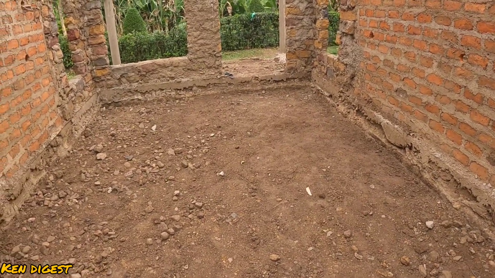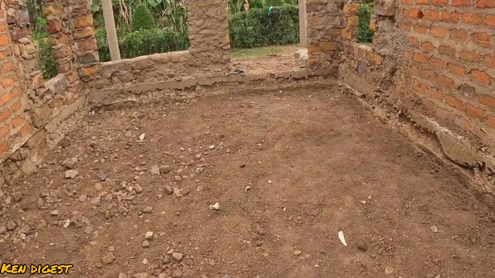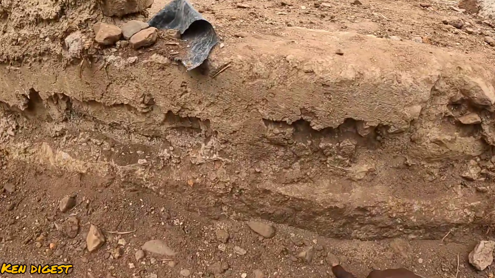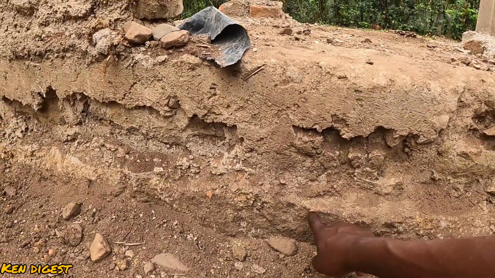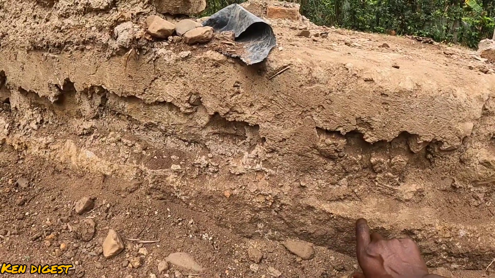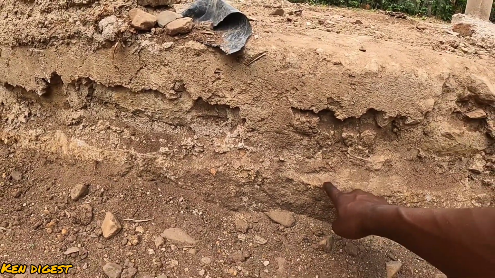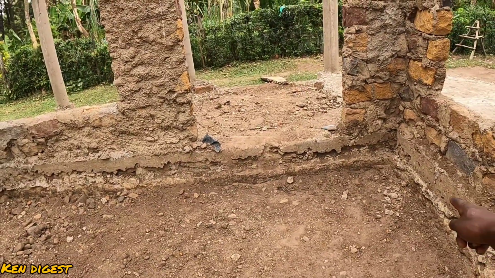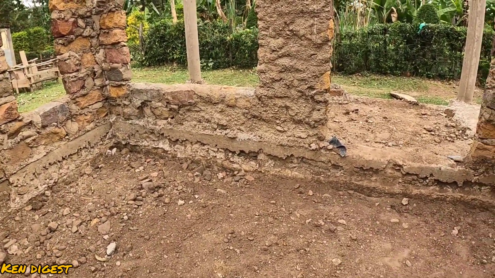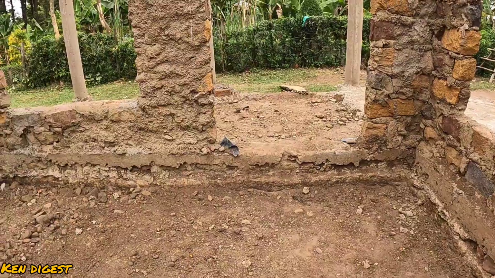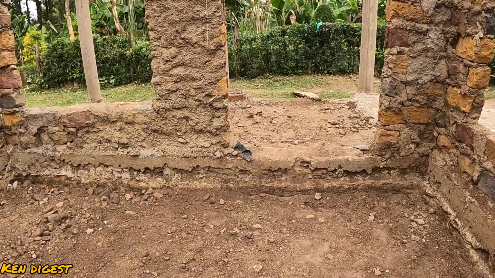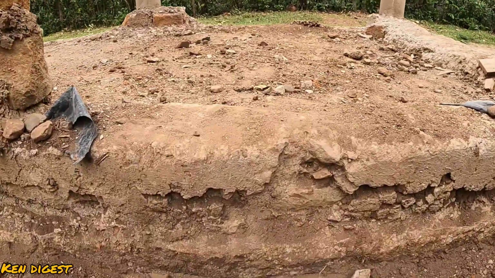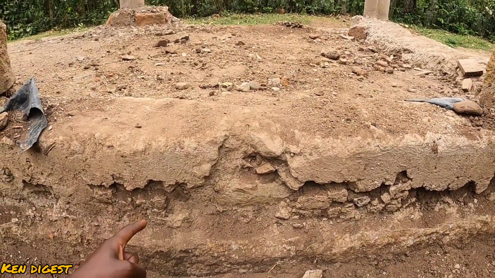Once we put the red gravel, it will reach around this point. The gravel plus the slab will reach around this point. If I come out, you can see the line along, that's where the gravel plus the slab should reach. And so this one step over here should be the stairs.